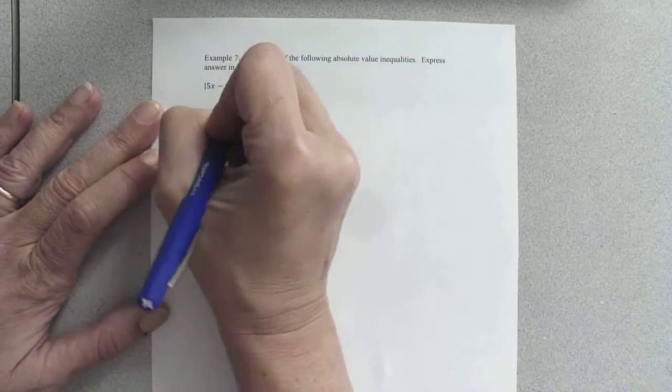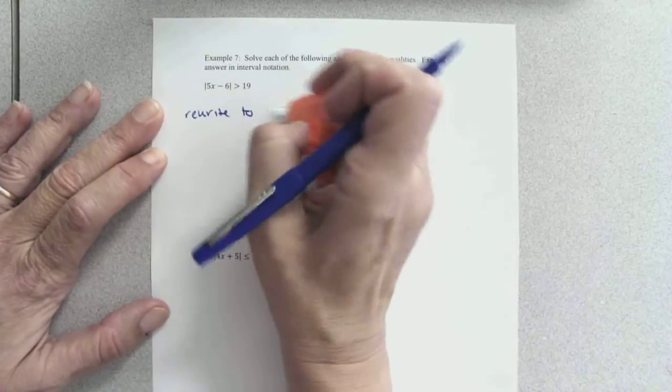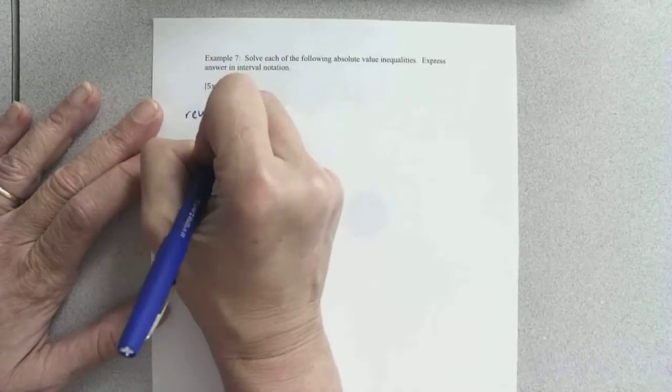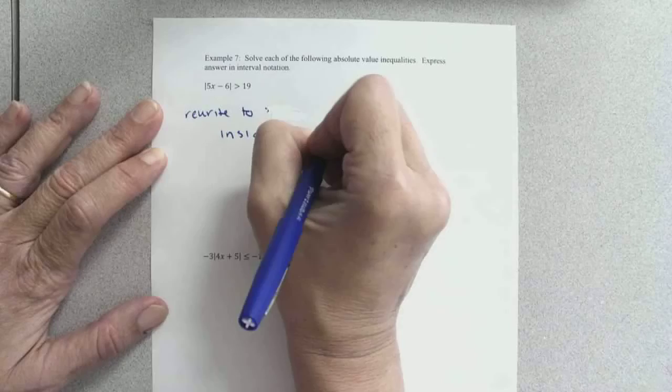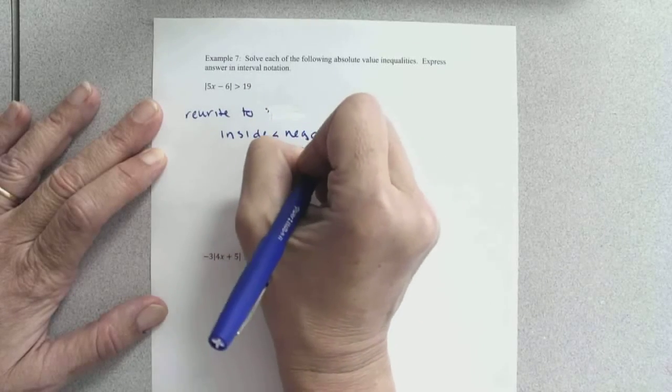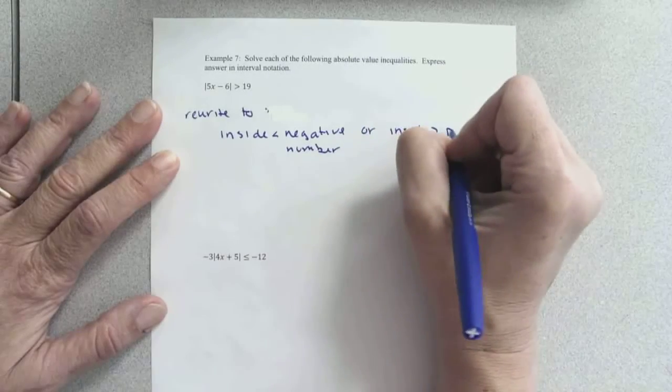Okay, let's do the next 2 problems, then we'll be done. Solve each of the following absolute value inequalities, express answer in interval notation. So my absolute value is already alone, so we just have to rewrite 2 different inequalities: the inside less than the negative number, or the inside greater than the positive number.